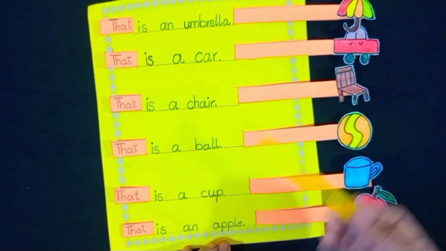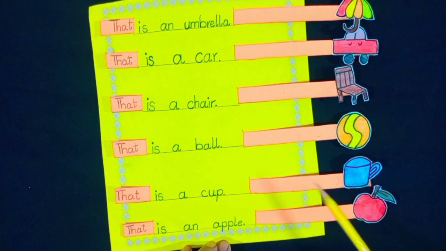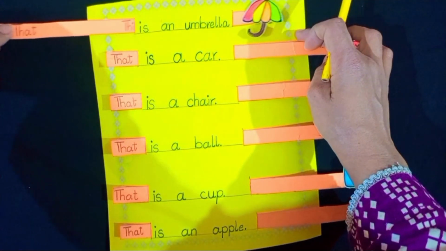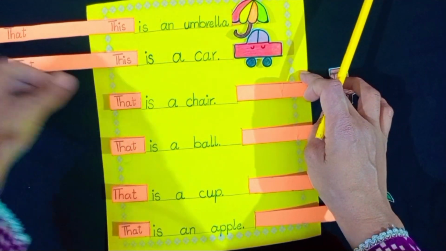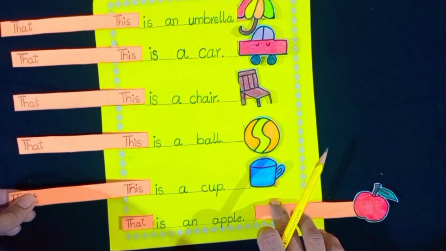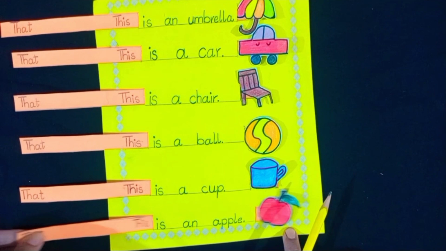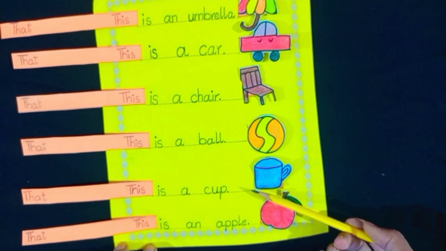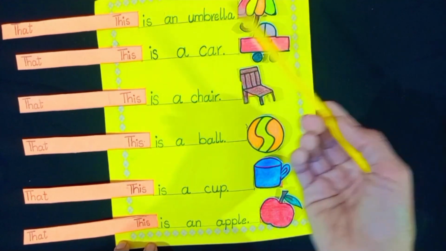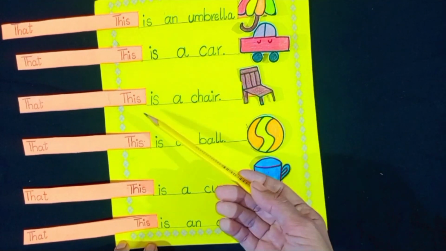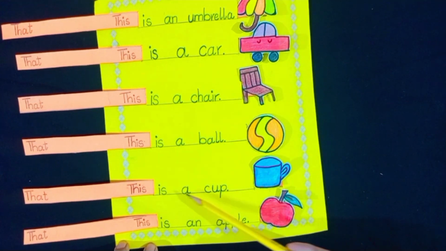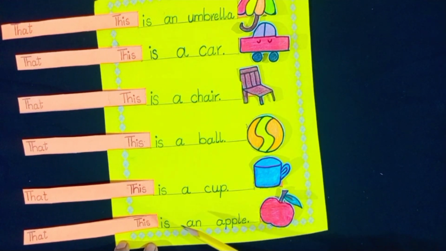When the things are far, then we use that. And if all the things are near, then we use this with all the sentences. This is an umbrella. This is a car. This is a chair. This is a ball. This is a cup. This is an apple.